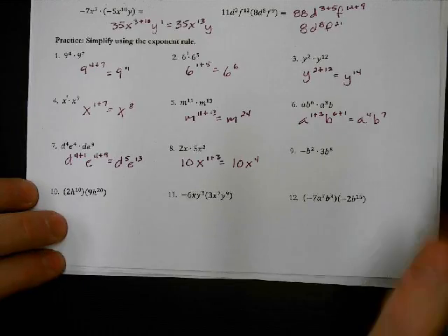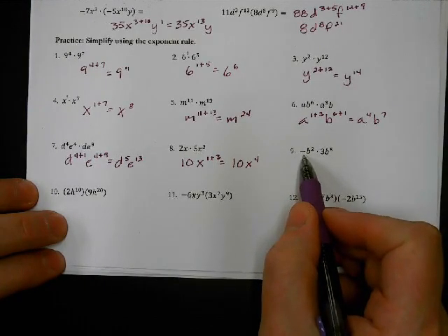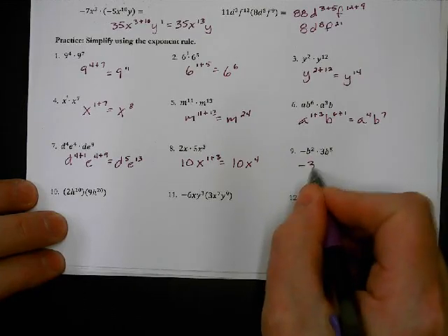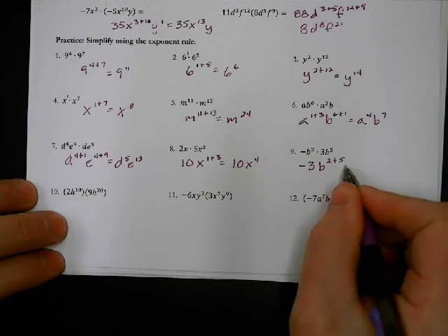This one's a little bit tricky. We've got a negative out there. That means negative 1. So my coefficients are negative 1 and 3. So I multiply that and get negative 3. And then b to the 2 plus 5. Negative 3, b to the 7.